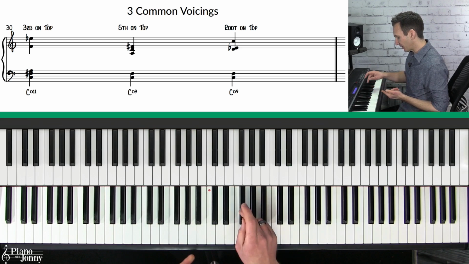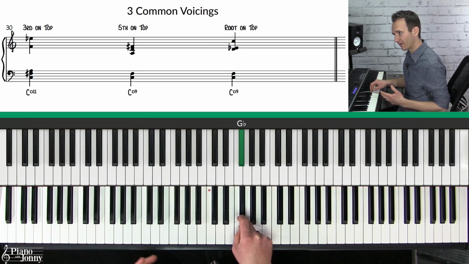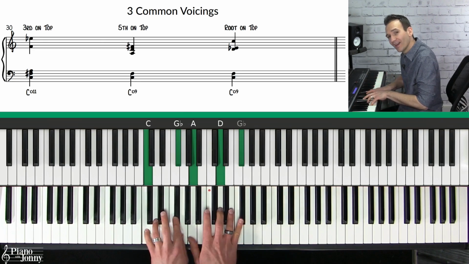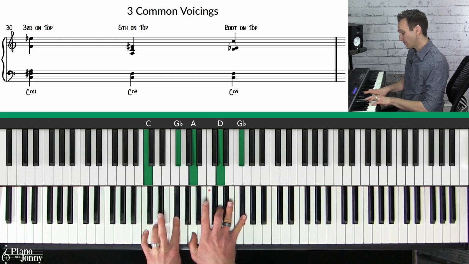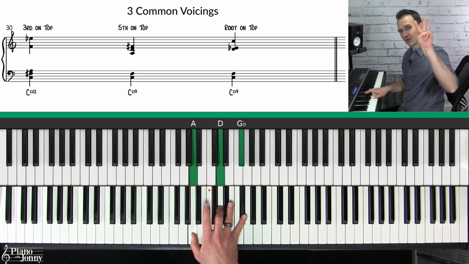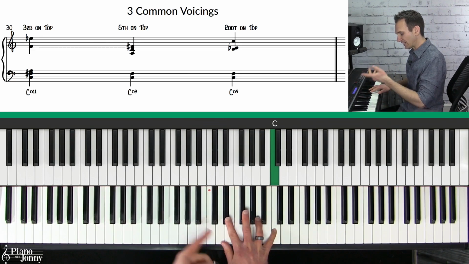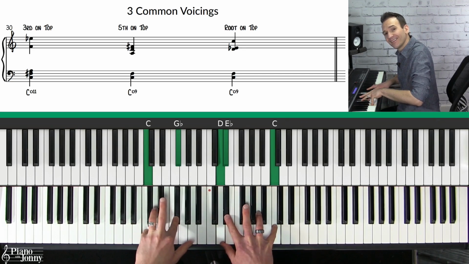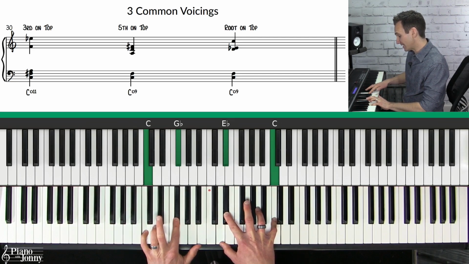The next one, we're going to put the 5th on the top, or the flat 5, and it sounds like this. Okay, this is a C diminished 9. And the third one has the root on the top, and I like to play it like this. Okay, this is a C diminished 9.